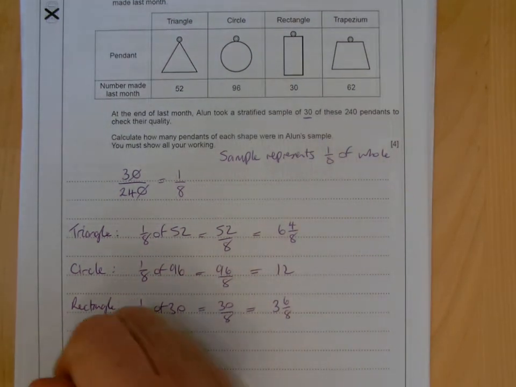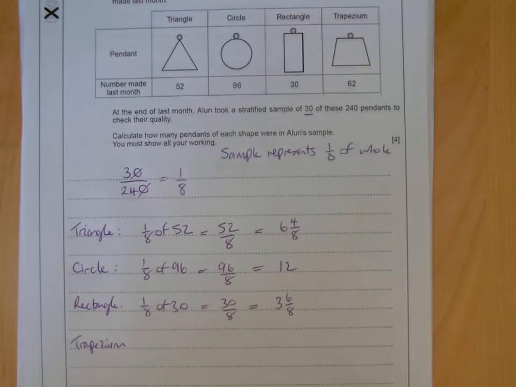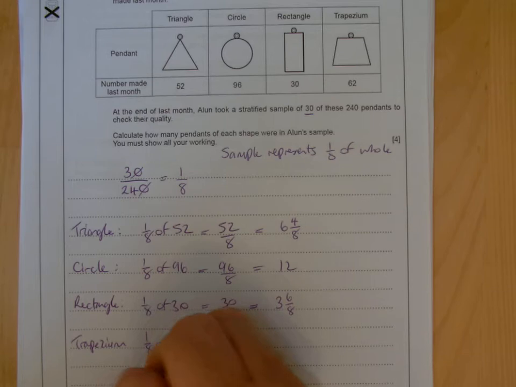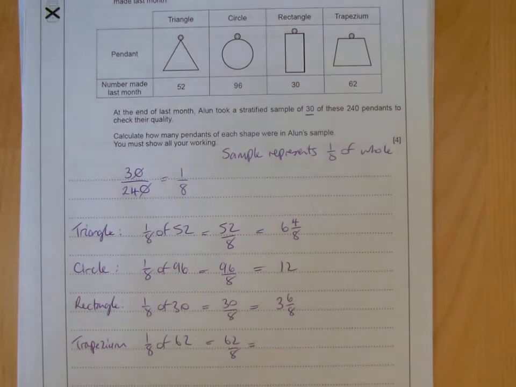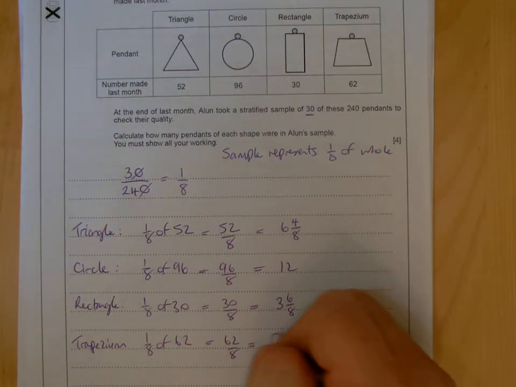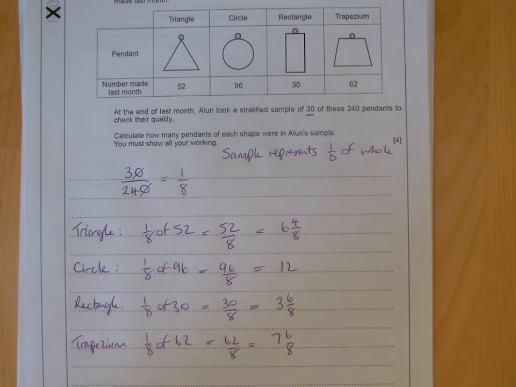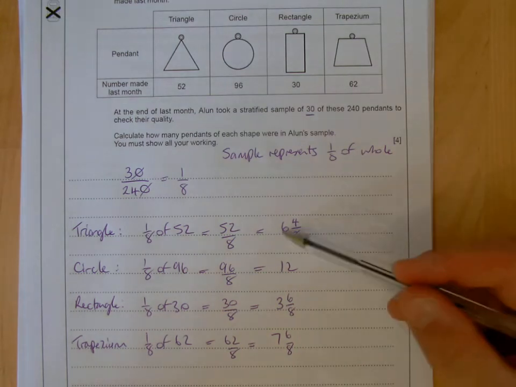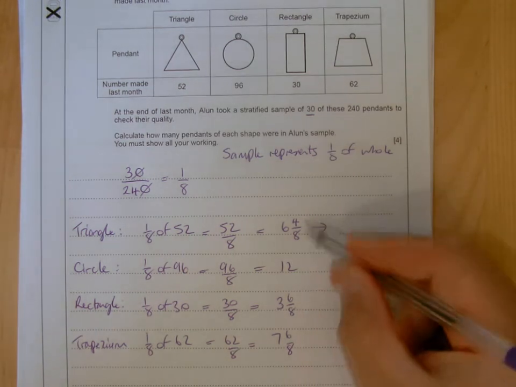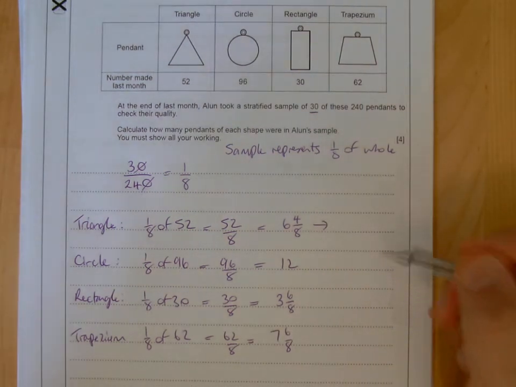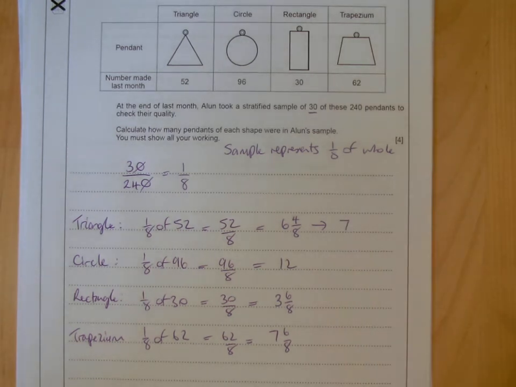And then the trapezium, 62. So 1/8 of 62. 62 divided by 8. Well, 8 goes into 62 7 times, which is 56. So 6 left over out of 8. So we then need to round, because you can't select 6 and 4/8 of a pendant. It's got to be whole. So because it's 4/8, that's like a half, then you'd expect to round up to 7. That's what you'd expect to do.